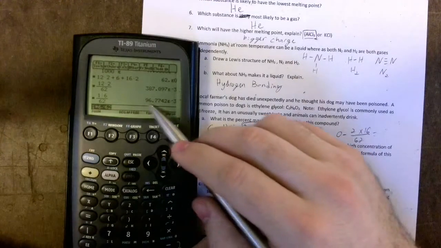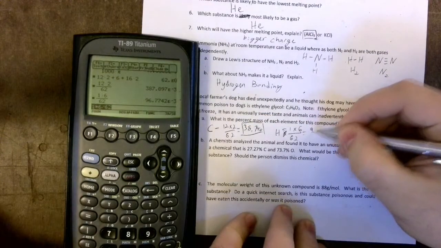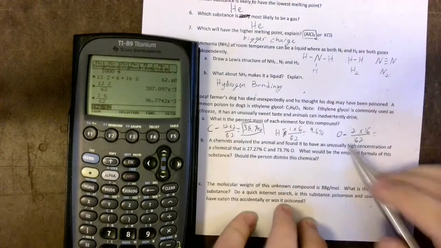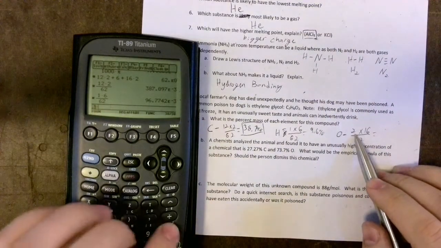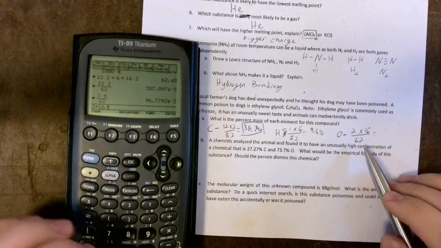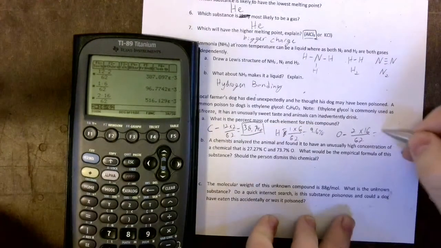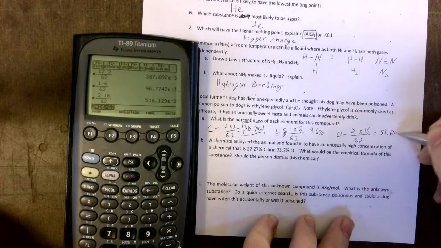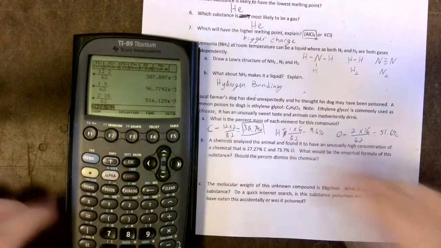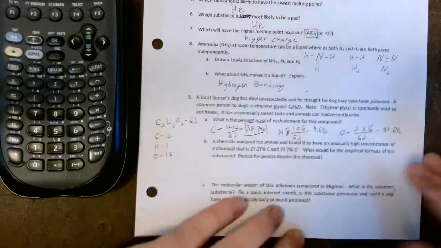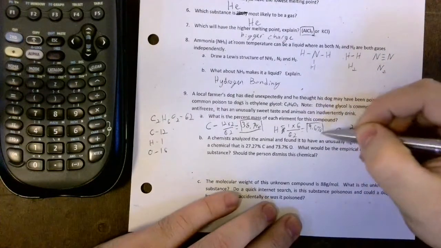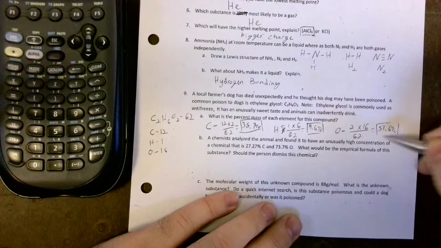That's going to be 0.096, so 9.6%. Okay, and then oxygen, 2 times 16 divided by 62. That's going to be 0.516, so that's going to be 51.6%. Don't mind my calculator, I have it in engineering notation. Okay, so these are our percent masses.